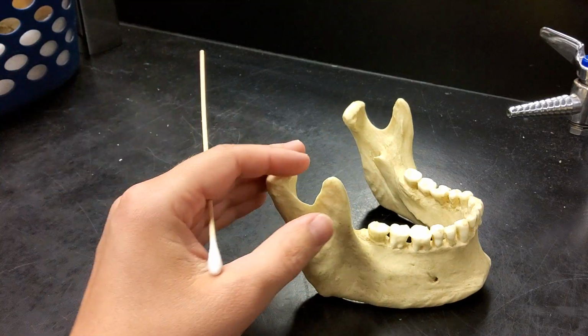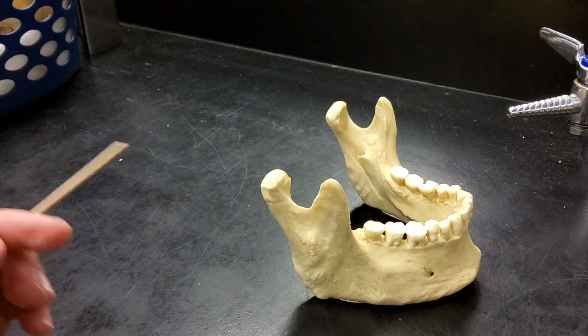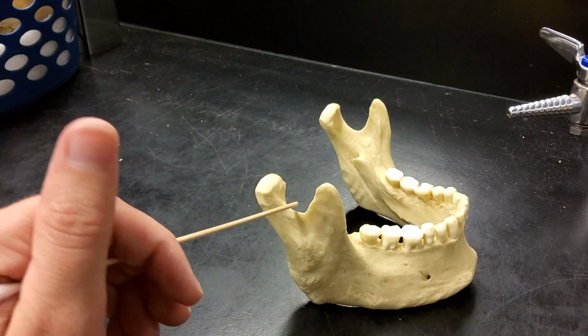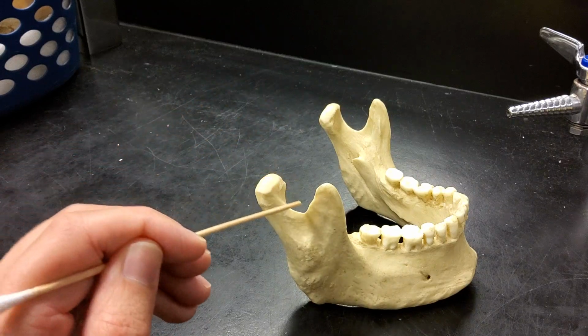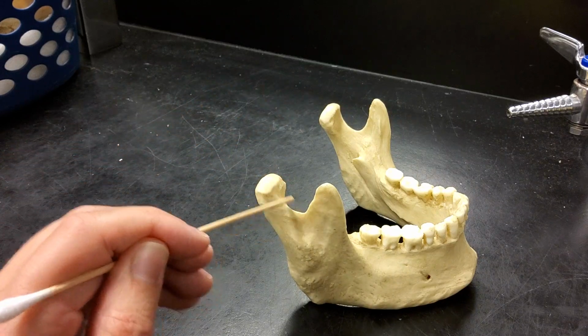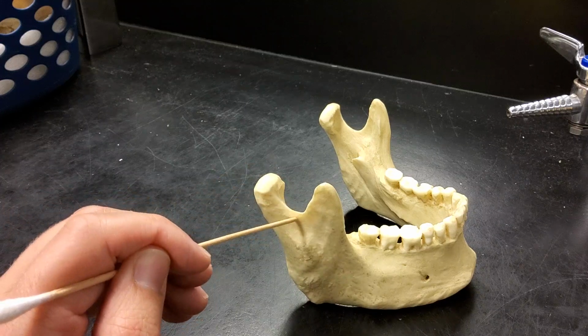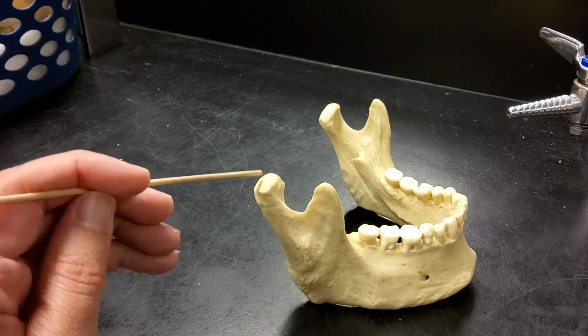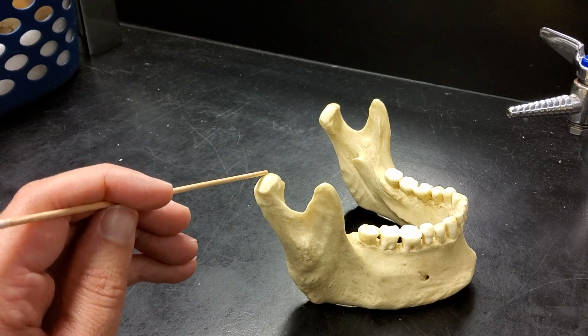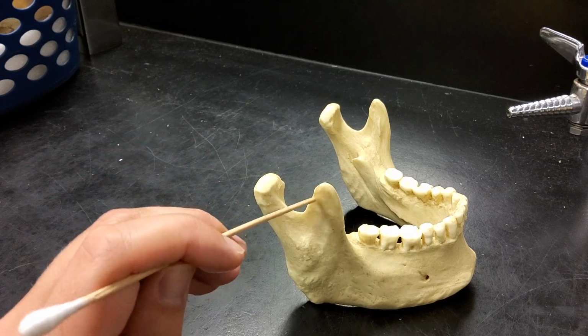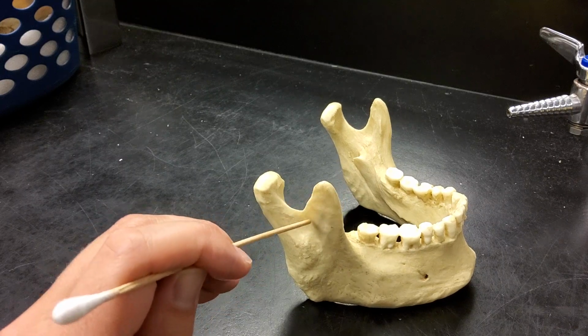So we have two projections here. This outermost one is called our mandibular condyle, and this sits on what is called a condylar process. So this entire thing is condylar process. This rounded tip is a mandibular condyle. More medially, we have the coronoid process.